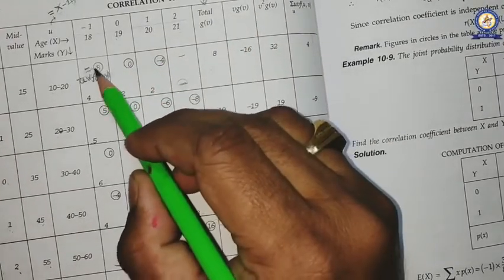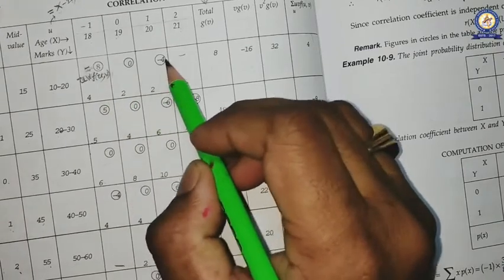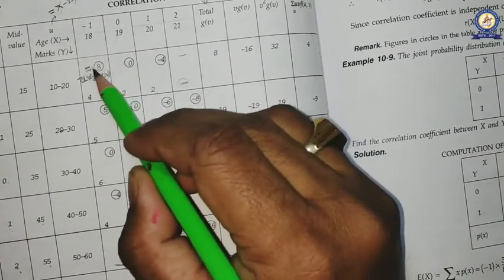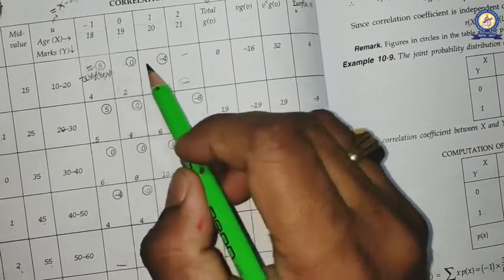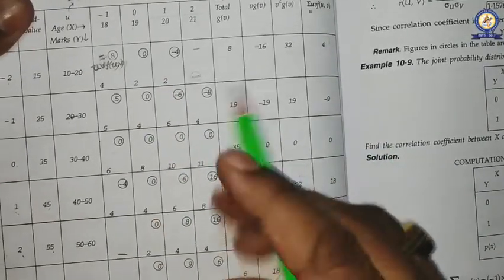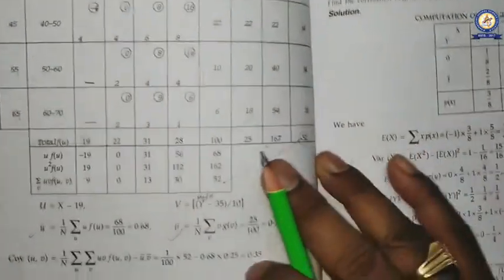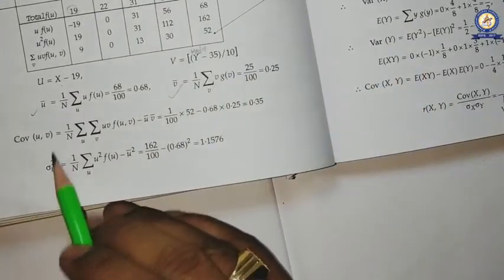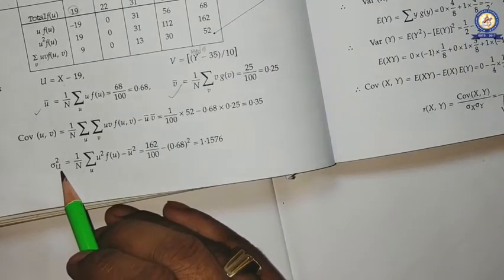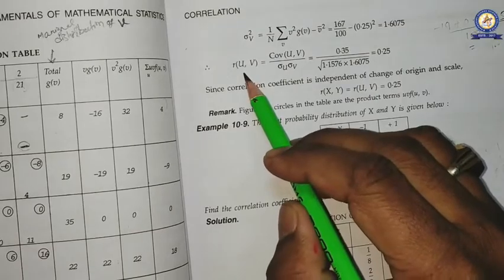You can see 8, 0, minus 4, which is in a small circle. What are these values that we are going to discuss? Each and every value represented in the table, we have to first discuss, then automatically we can find the covariance of uv, variance of u and variance of v, and correlation coefficient of uv. Easily we can find out.